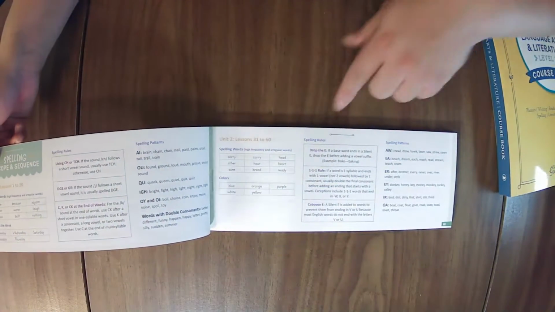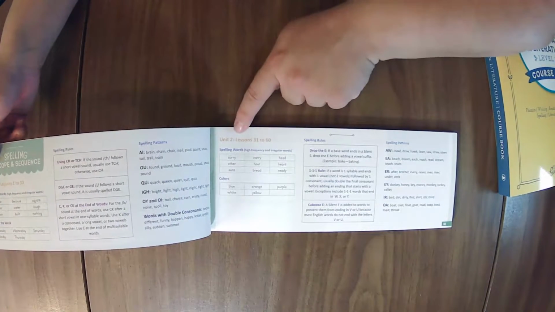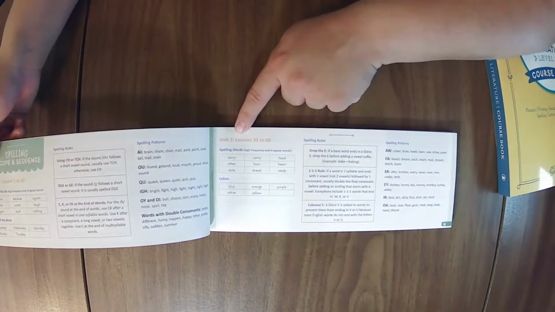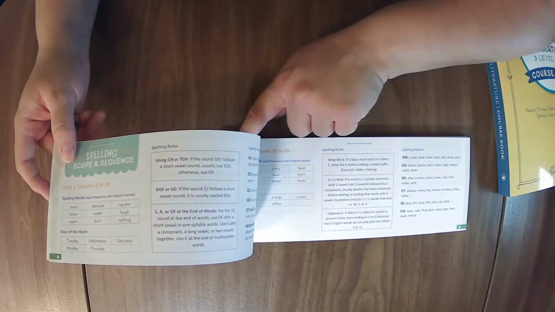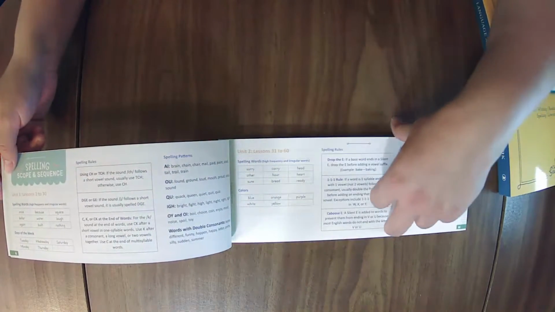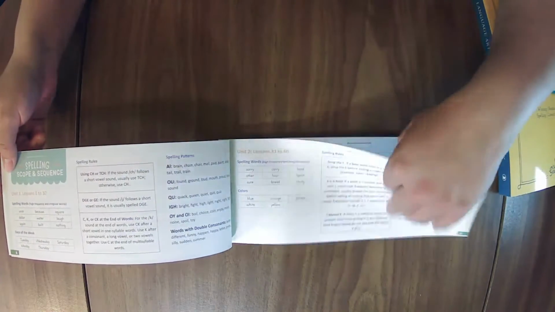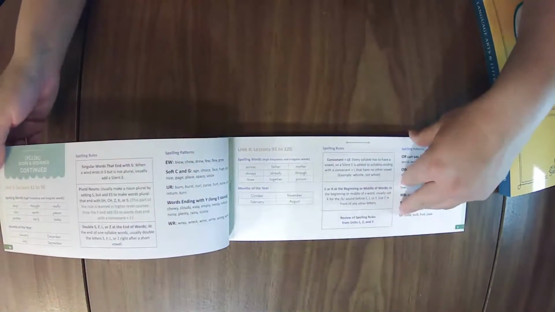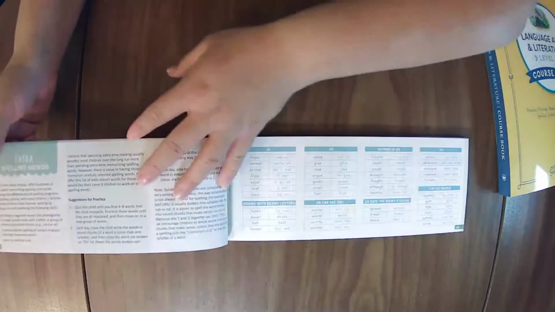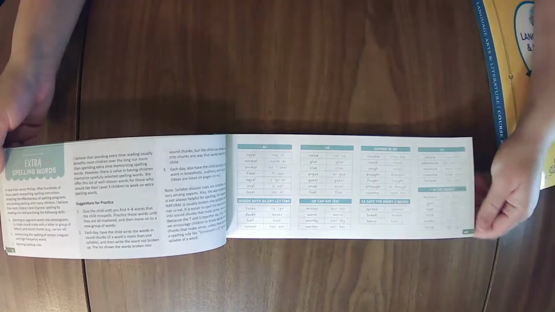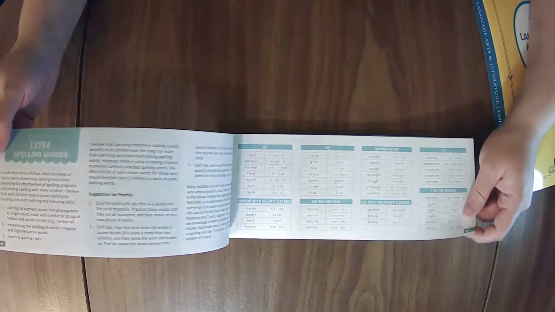So, scope and sequence. Unit 1, lessons 1 through 30, we're not going to cover. Unit 2. This is the overall scope and sequence. So this is probably what was on that page. Extra spelling words if you need them.